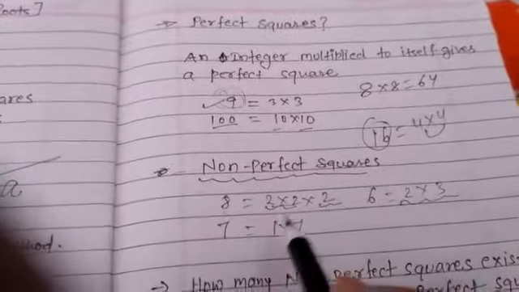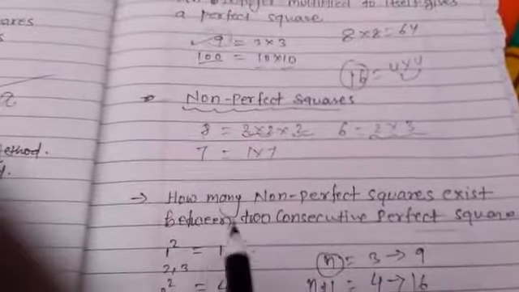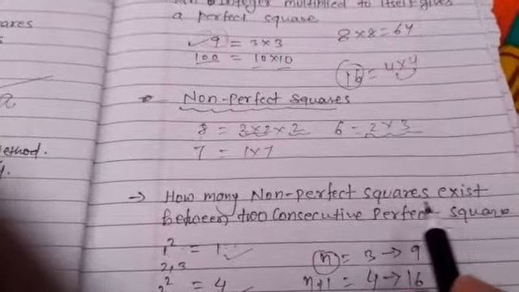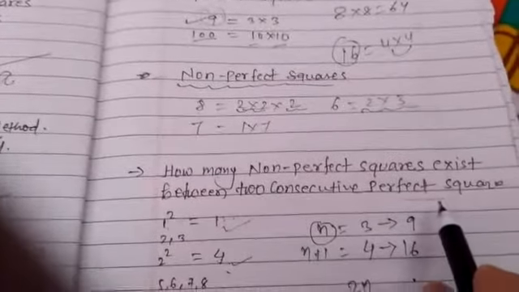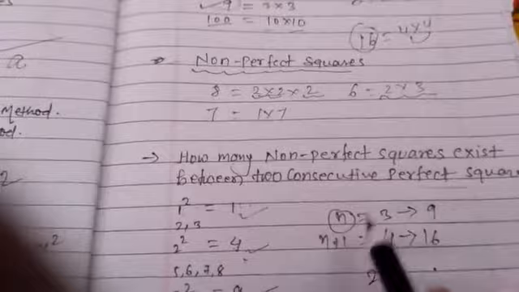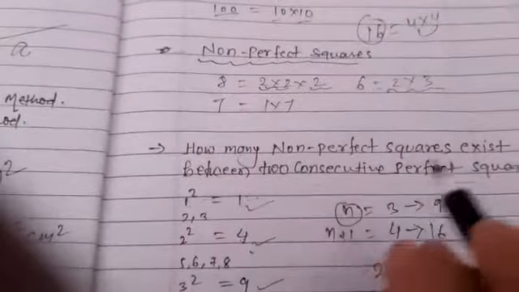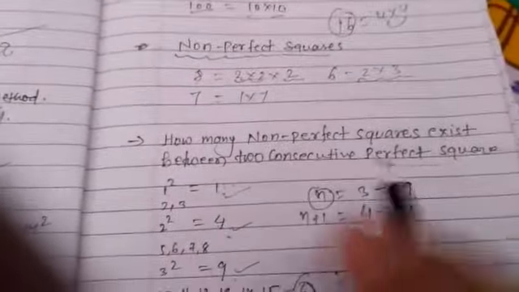Now we are going to talk about a very important theory. How many non-perfect squares can exist between two consecutive perfect squares? If I take two consecutive perfect squares, how many non-perfect squares can be there?